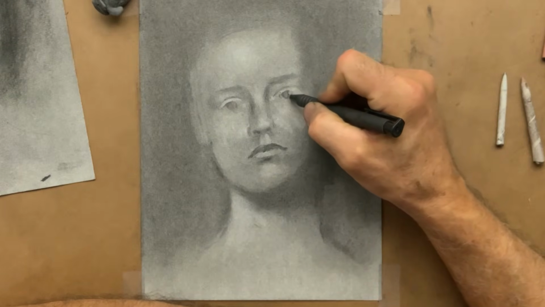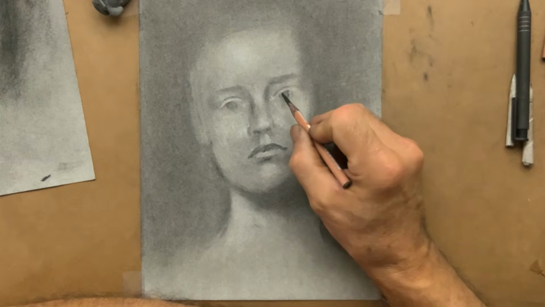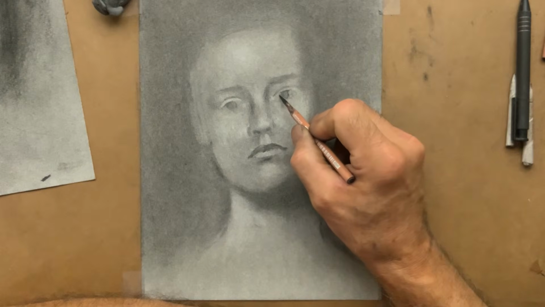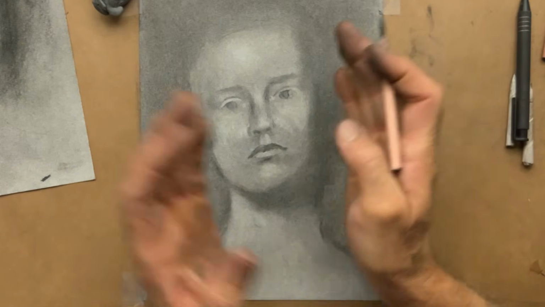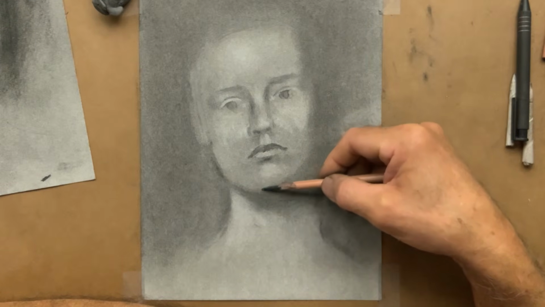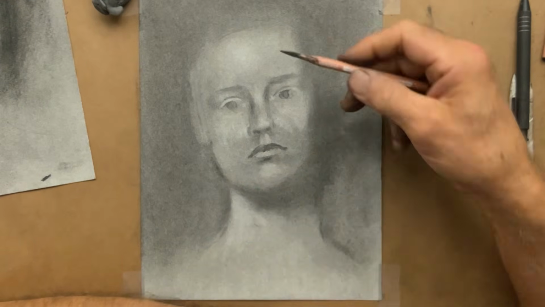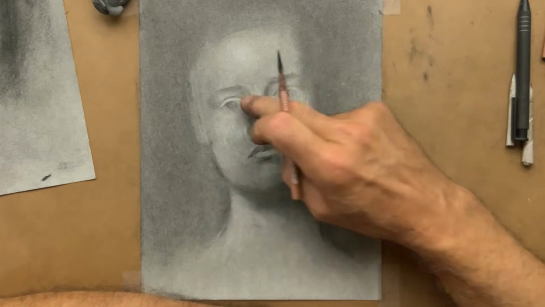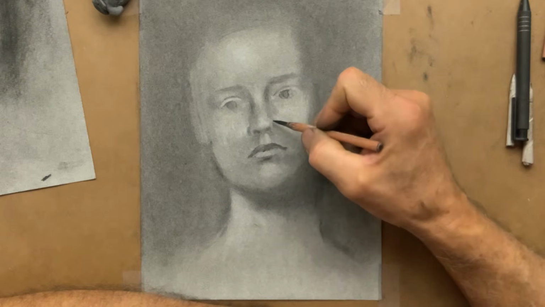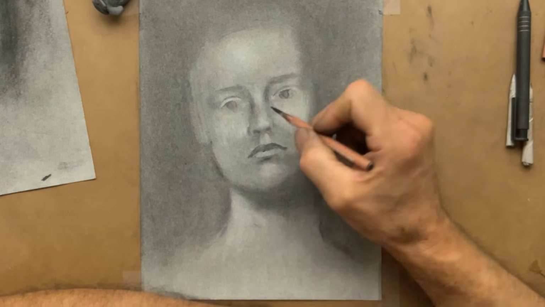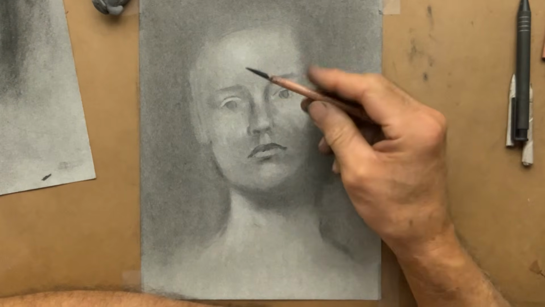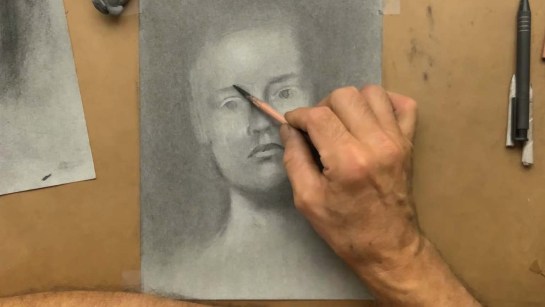Take out that. And add now a little bit of value here. All right, there's a little bit more center, right? See what I'm saying? We can always change position of facial features. You can see how important it is to understand the proportion of the face, right, and the positioning of the facial features.